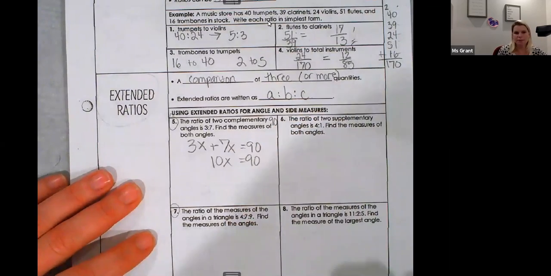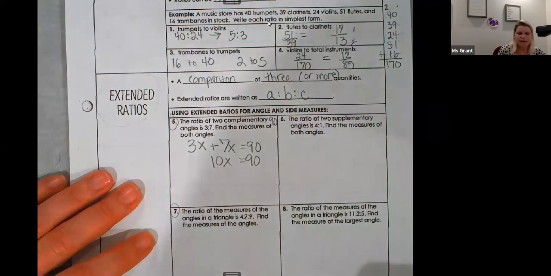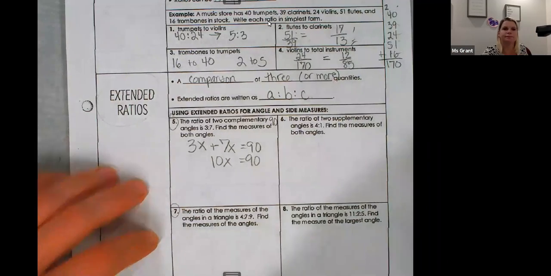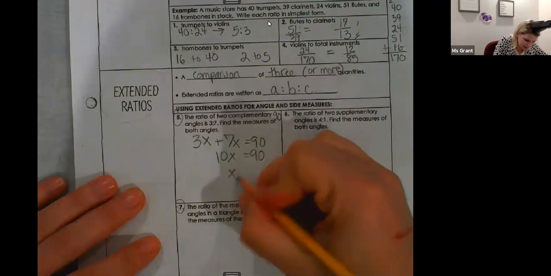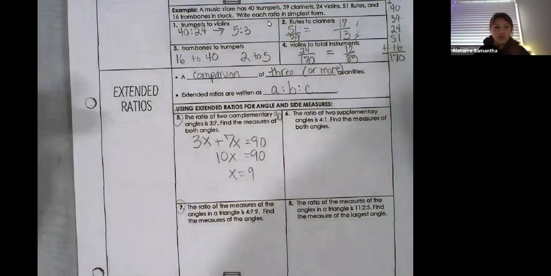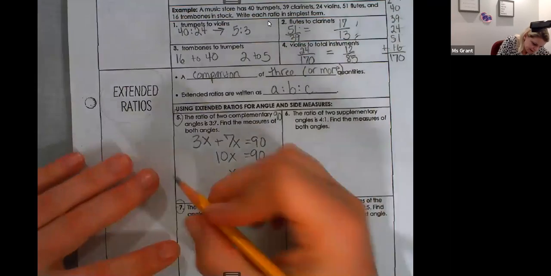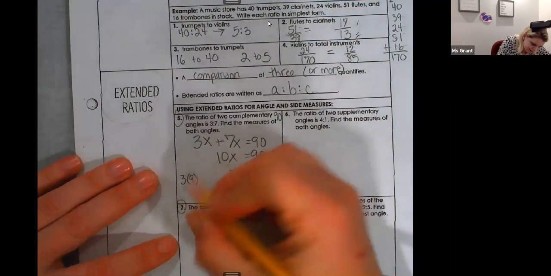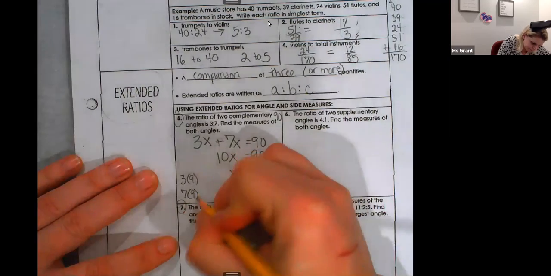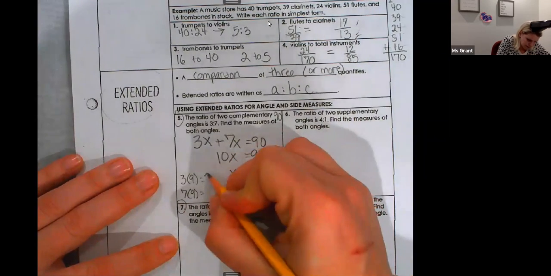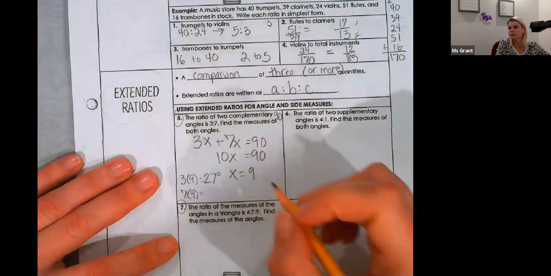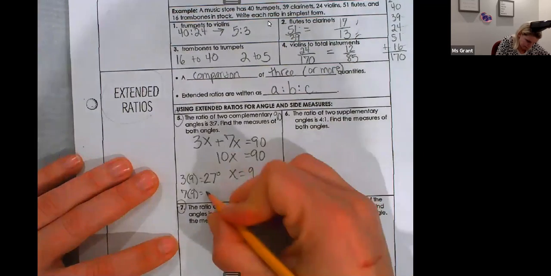Combine like terms, right? Someone tell me what x equals. X equals 9. So if x equals 9, I've got to find my 3 times 9 and my 7 times 9. One of the degrees is 27 and one of the degrees is 63.